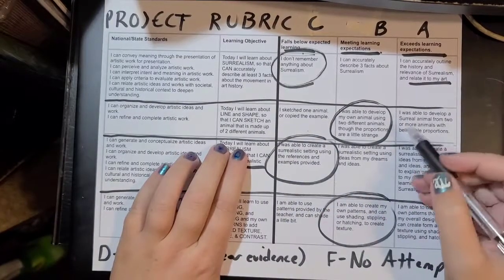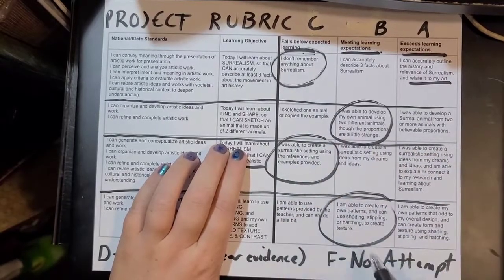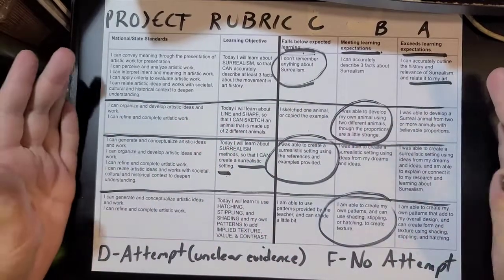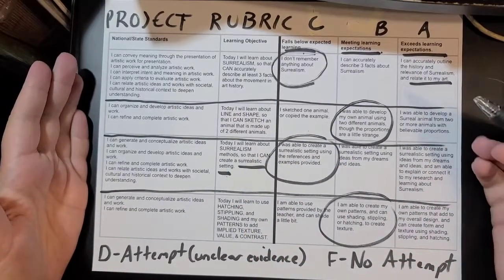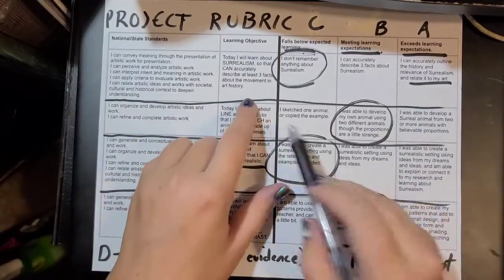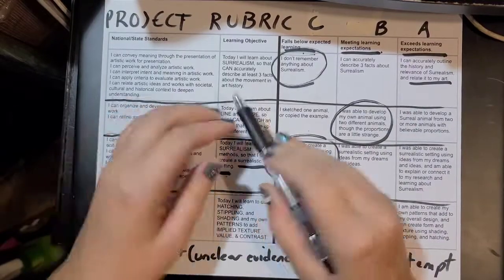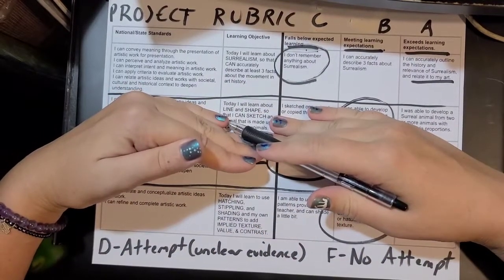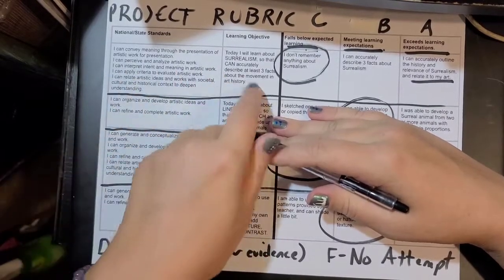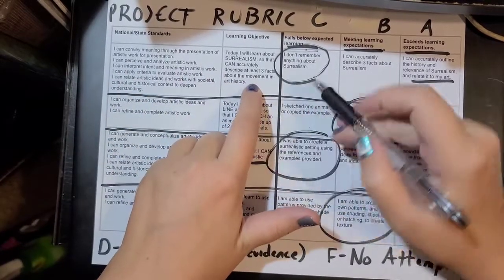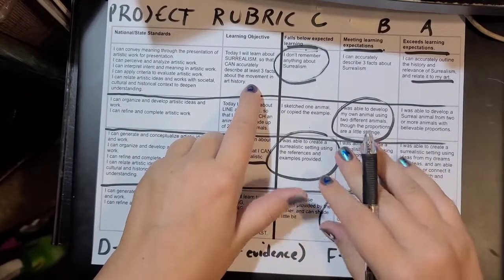Alright, so for example, here I have these circles. These are examples of if I were to grade myself based on this specific project. The project used here is a surrealist project that we have done before. So for each grade that I gave myself, I looked at just 1 row. For each row, I observed the national or state standards and how they relate to the learning objective. The learning objective is something that we did within the project, which I will use my project to observe.